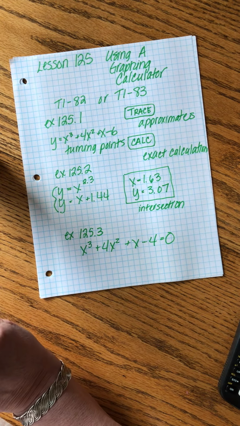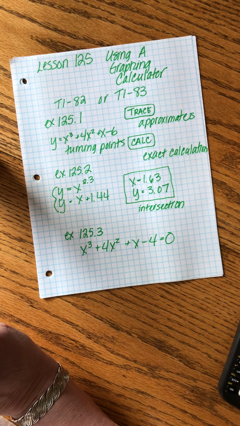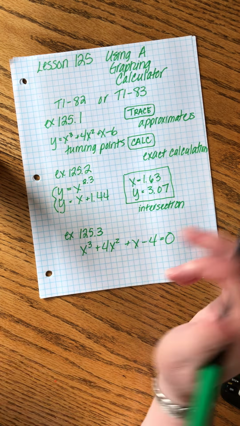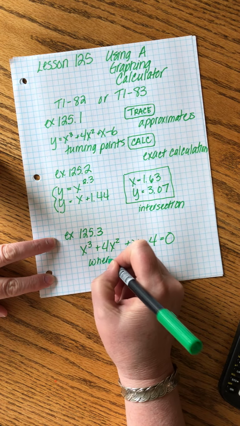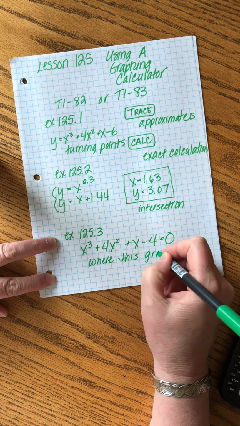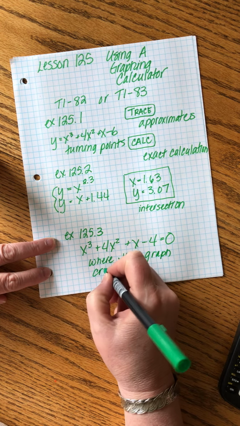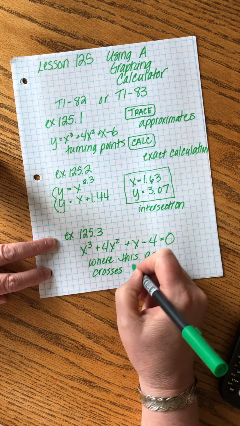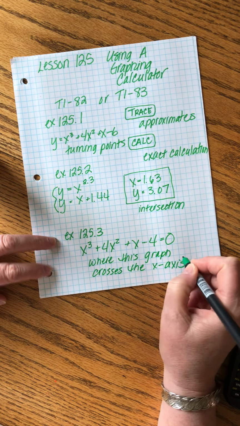We want to find the roots of it. We want to find the x equals. So when we graph it, we're looking for the place where this graph crosses the x-axis. That's what we're looking for.